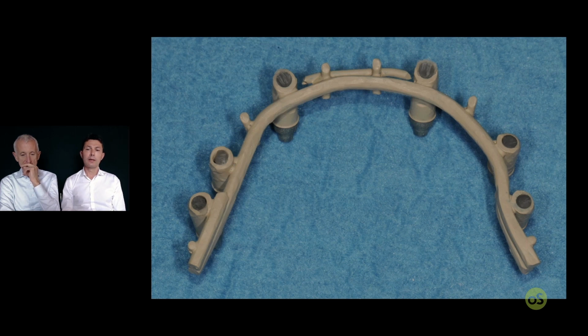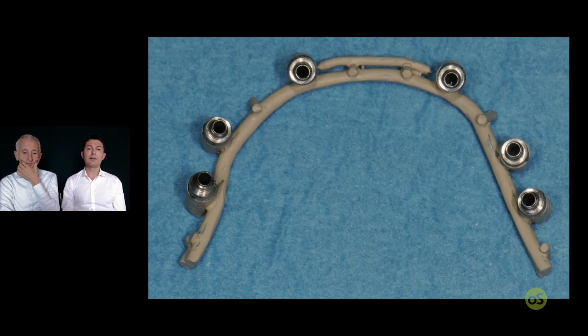And when the opaque is ready, it's possible to close the hole of the screw with a little wax, orthodontic wax. It's very easy to fill the hole of the screw. And it's time to try in the mouth.